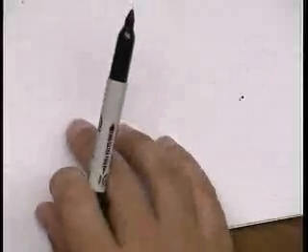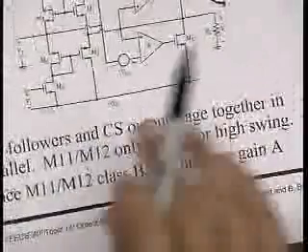Okay, so is there a question? We couldn't see really well where the input was, if it was at the bottom or in the middle. Okay, let's zoom out.